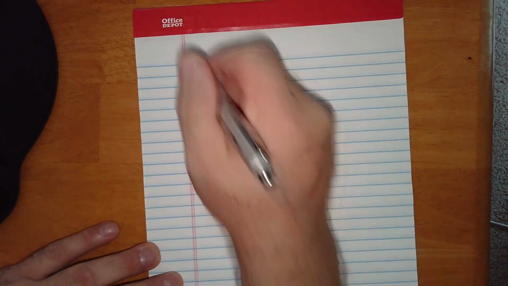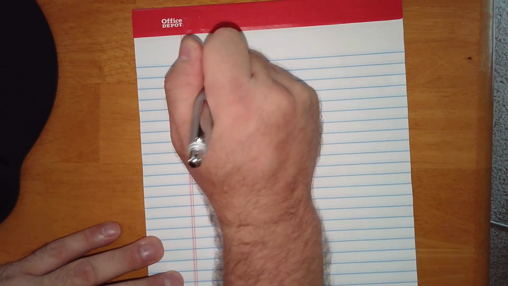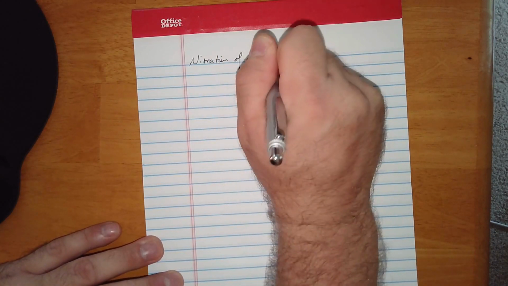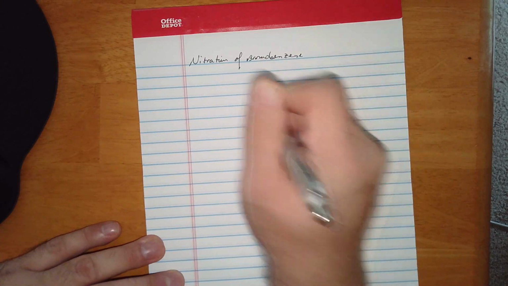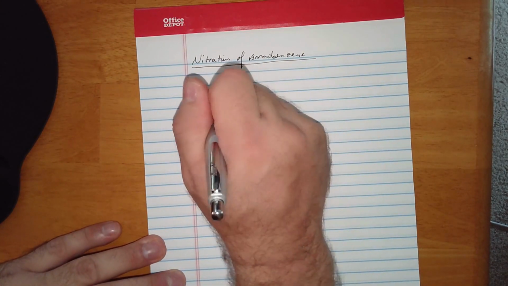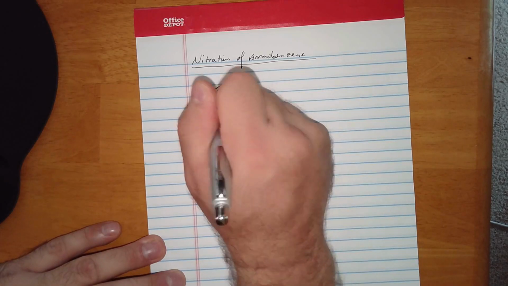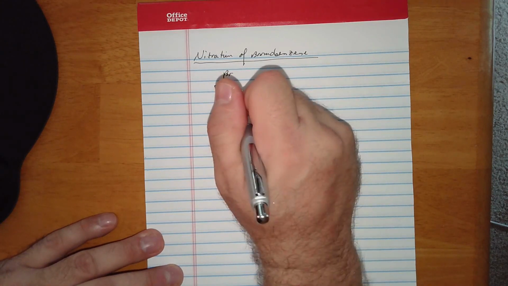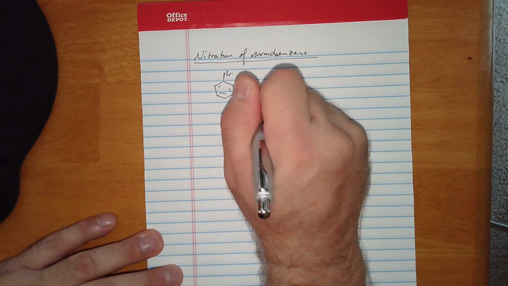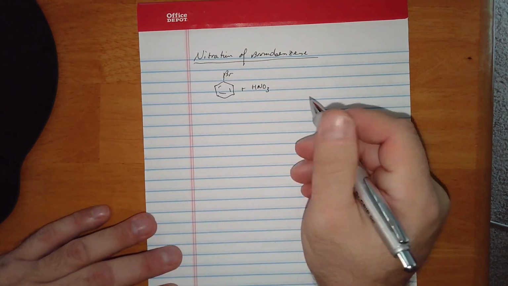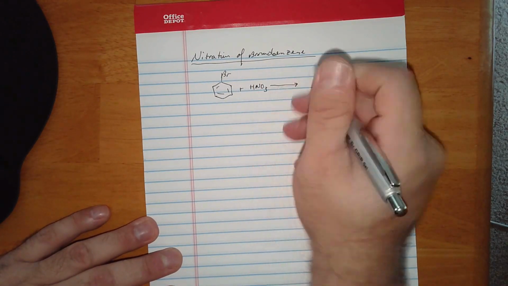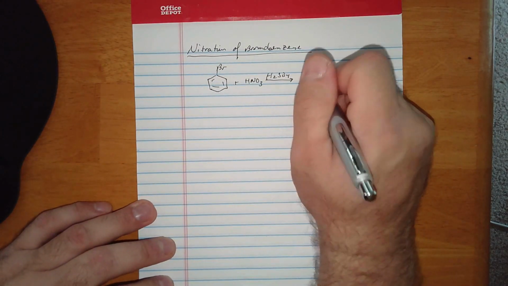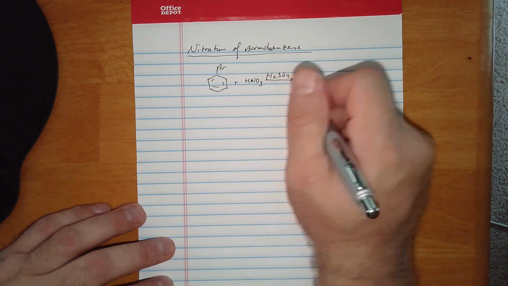The other half is what we're calling the nitration of bromobenzene. So bromobenzene, we're going to add the nitro group to it. And there are a couple of different ways to nitrate an aromatic ring. We're going to take the most straightforward approach. We're going to take concentrated nitric acid and mix it with concentrated sulfuric acid to produce our electrophilic nitronium ion.